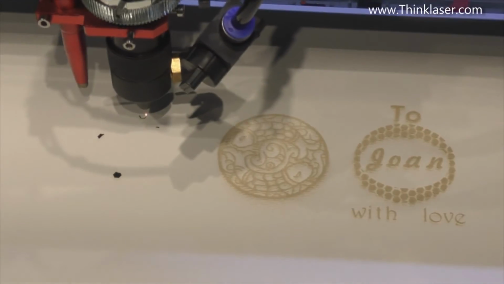We could make that very slightly darker, but I think it gives quite a nice look to be sort of this pale brown, a bit like a sepia colour.